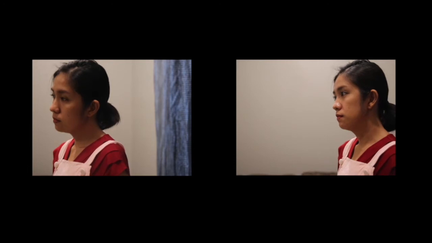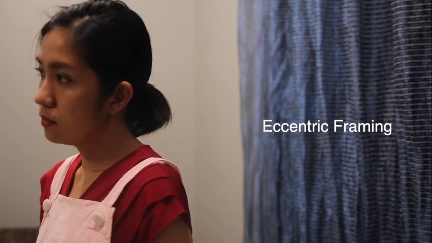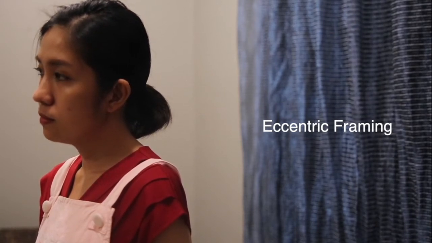Now consider these two shots. Which one feels more natural and easy on the eyes? The first one is what you call eccentric framing, which breaks normal framing standards. While this is not normally used, it's not inherently wrong.